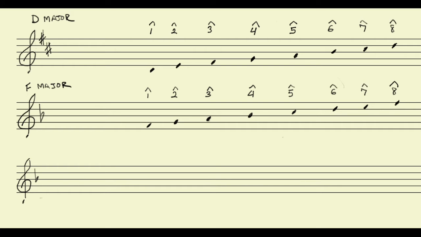So we said that in order to find the relative minor scale of a particular major scale, we can go to the 6th scale degree, scale degree number 6, and start from that note.